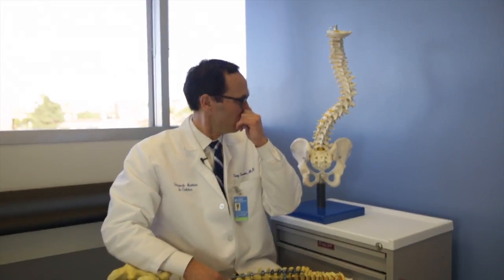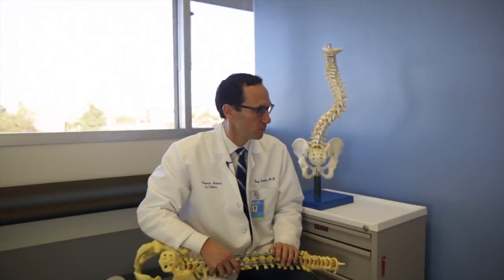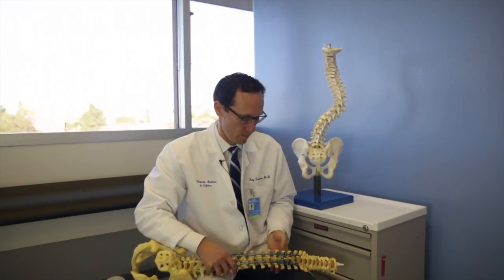So when scoliosis becomes larger than a 50-degree curve, those cases are, let me start again. All right, hold on. Sorry. Take your time.